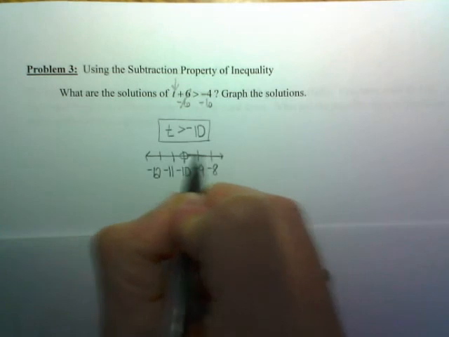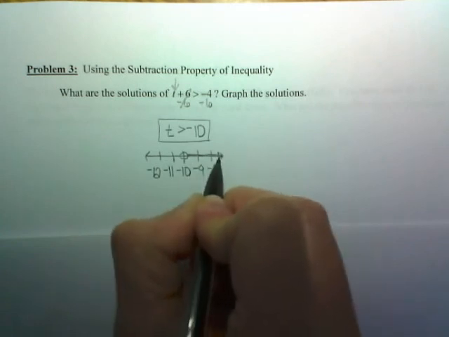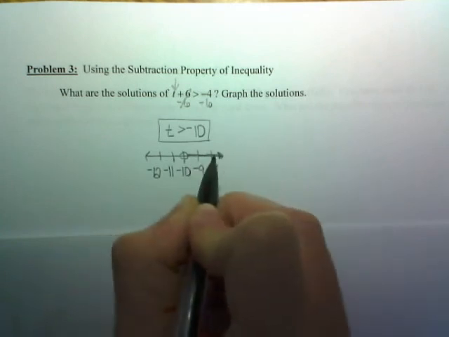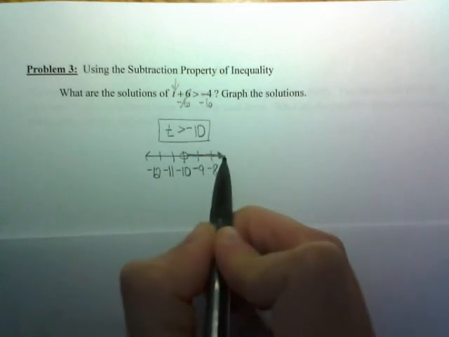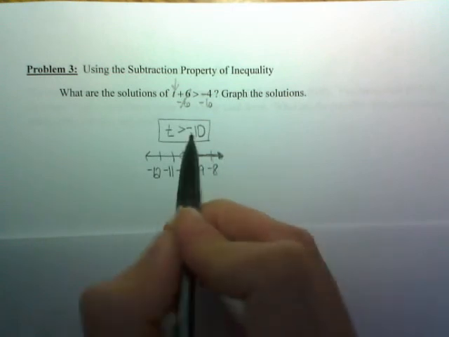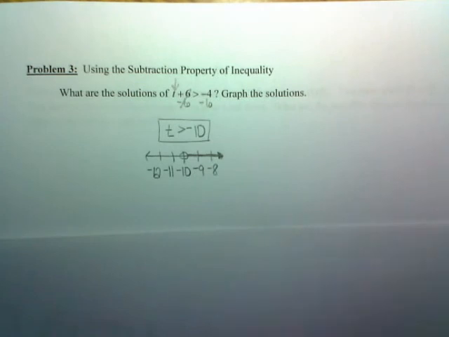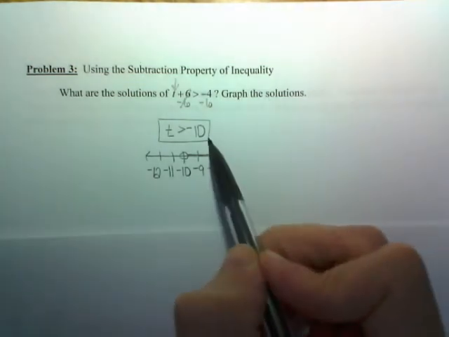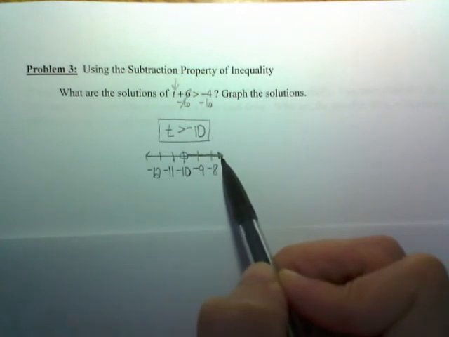And that's going to be to the right. All of these numbers, you're going to eventually get into your positives going in this direction, and all positive numbers are definitely greater than -10. So that makes it very simple to determine. So there's our solutions, our graph, and then mentally check that.